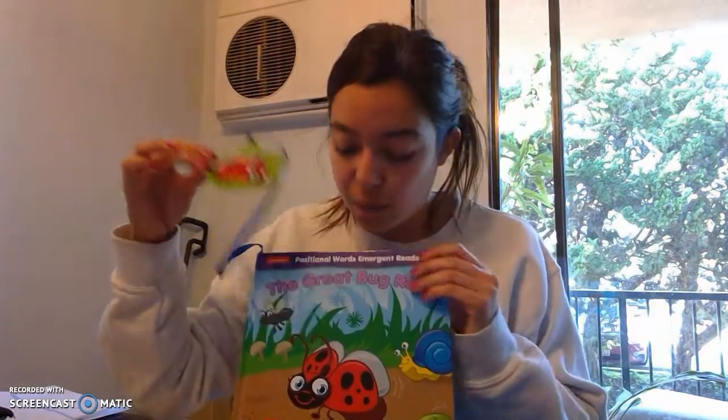I'm gonna read a book called The Great Bug Race. But this book is a little different from other books. Look, it comes with a ladybug. And we have to put the ladybug in different parts of the race, okay? So I need your help, okay? All right, so let's see where we're gonna put the ladybug first.